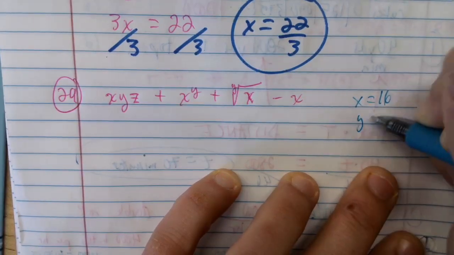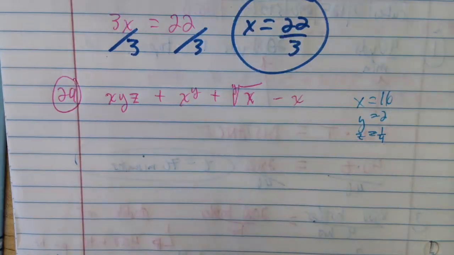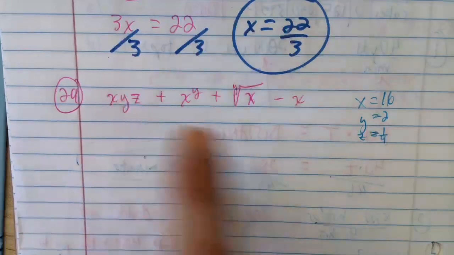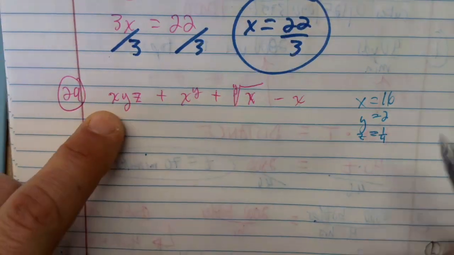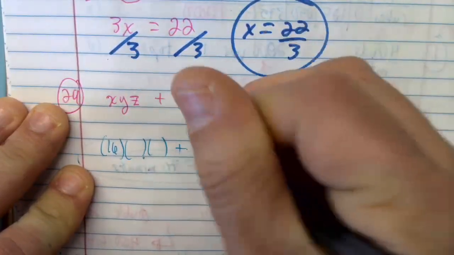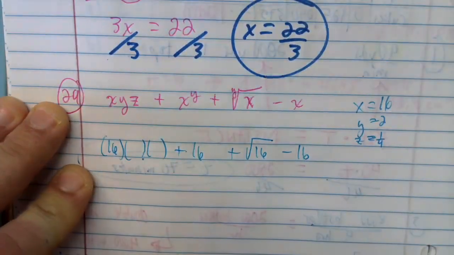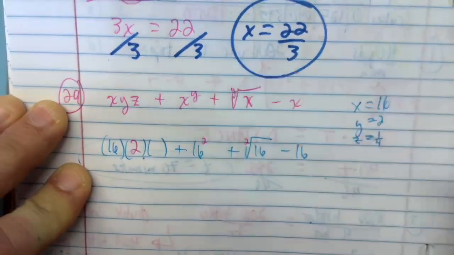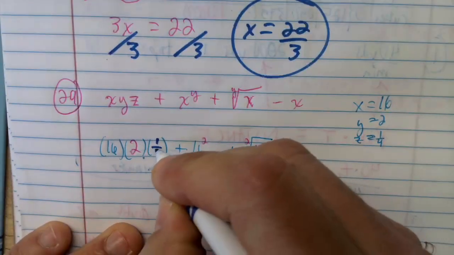X equals 16, y equals 2, z equals 1/4. So this is called evaluation. All it means is to find the value of this expression with these numbers plugged in. Okay? So everywhere I see an X, I'm going to replace it with a 16. Everywhere I see a Y, I'm going to replace it with a 2. Everywhere I see a Z, I'll replace it with a 1/4. Okay?